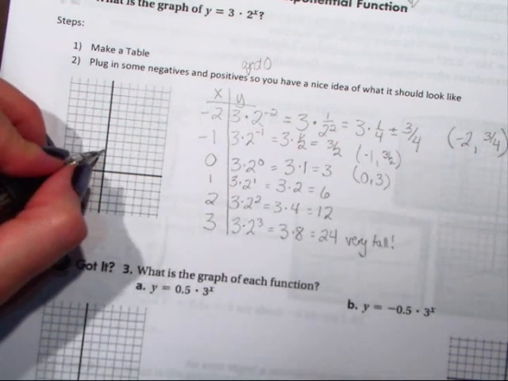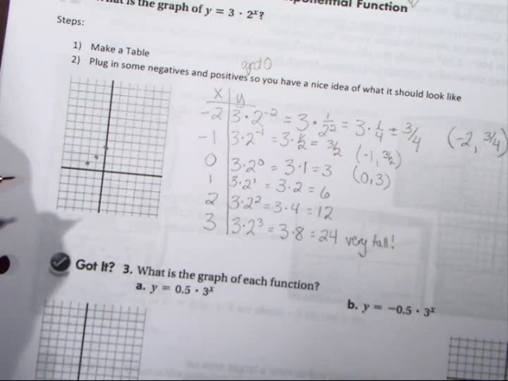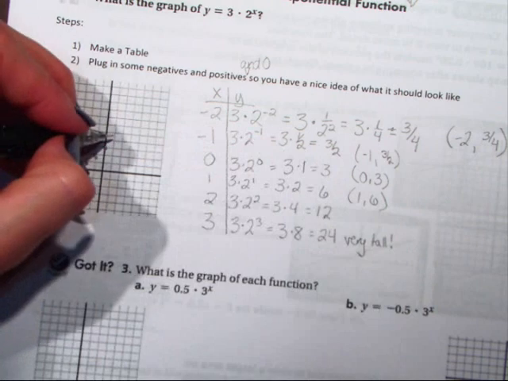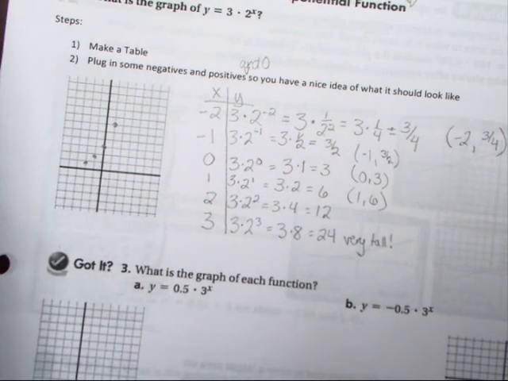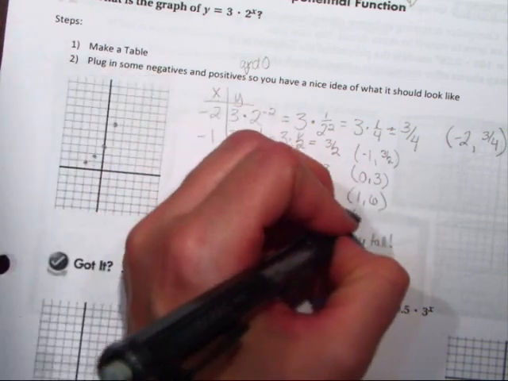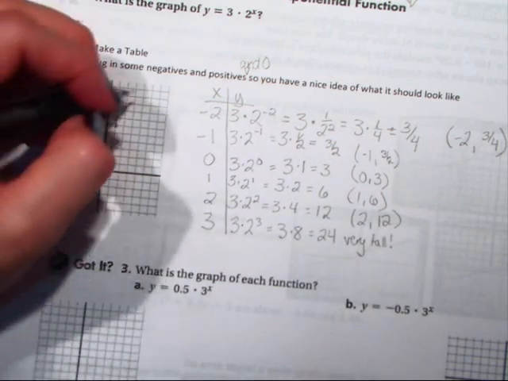Over 0, up 3. Look how it's getting bigger. And it's not getting bigger in a straight line. The next one is 1, 6. Over 1, up 6. If I go too fast, just pause the video to catch up. Now we can really see a curve starting to form. The next one is over 2, up 12. Oh, that one's going to be really tall, but that's okay. We can do it.